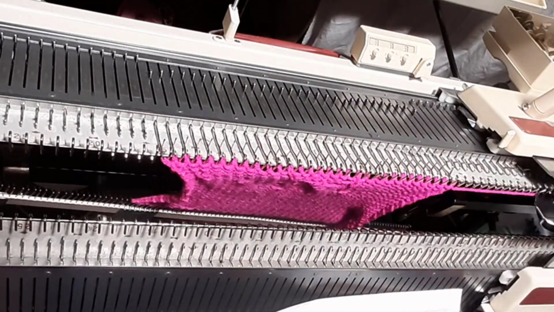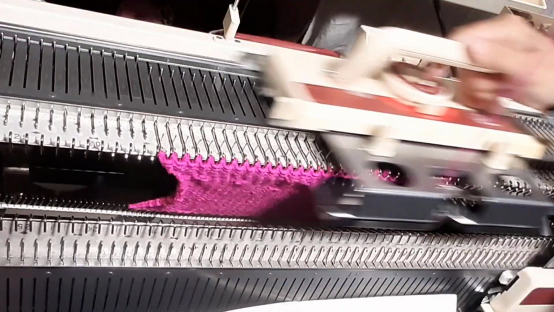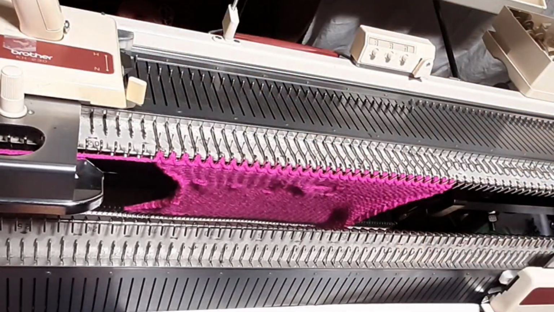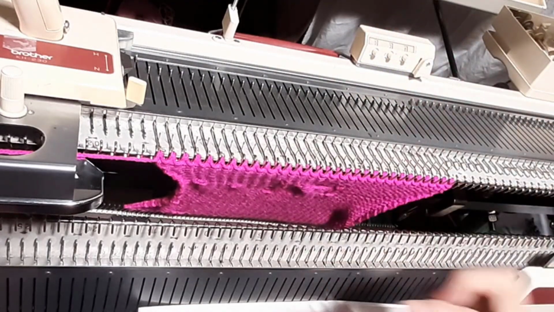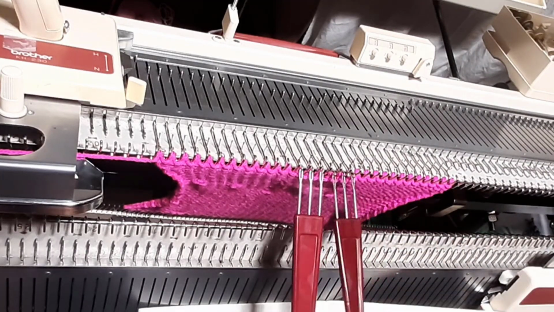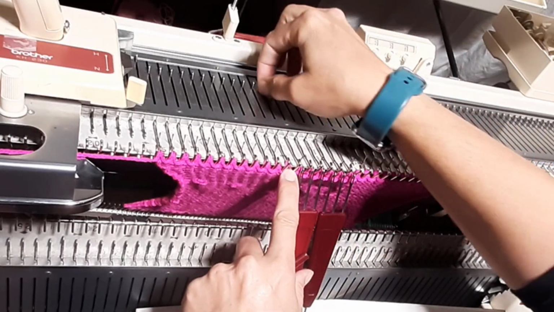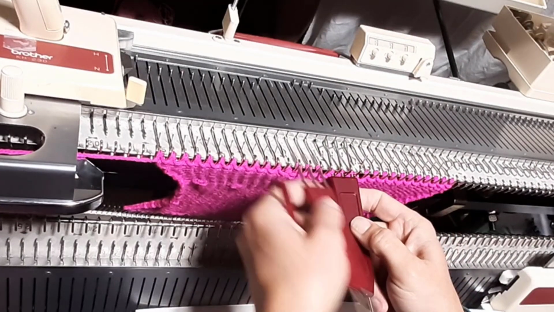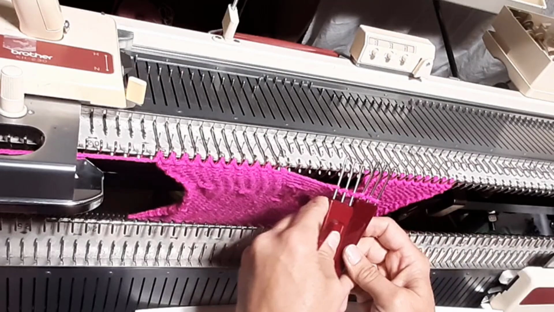So we'll do 5 more rows. 1, 2, 3, 4, 5. Going to repeat. So those are going to be cabled. We drop this one and we drop this one. And then we go this one on top.